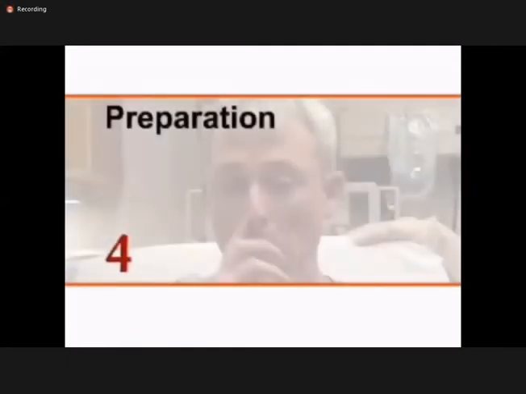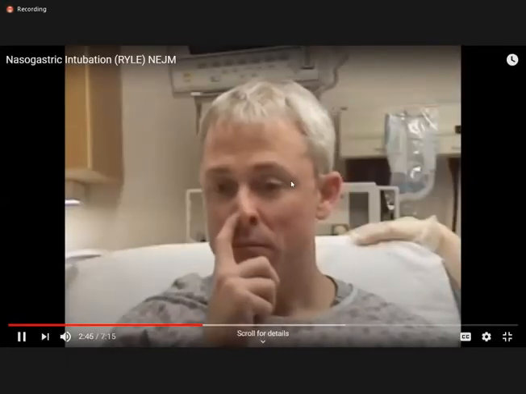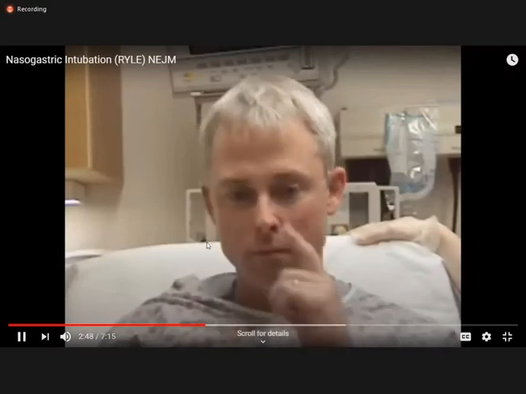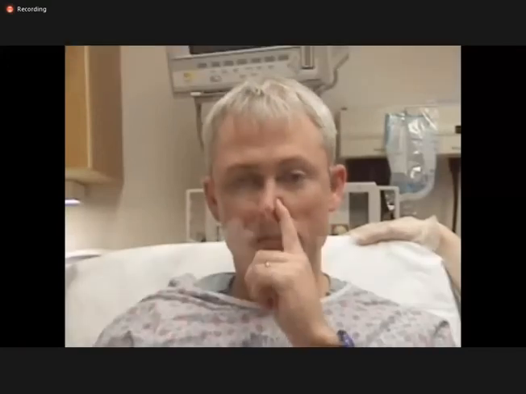Have the patient breathe in through each nostril to assess which side is more patent. Now he is checking for nasal patency, whether there is any nasal blockage. If one nostril is blocked, we avoid it and place the NG tube in the other nostril.